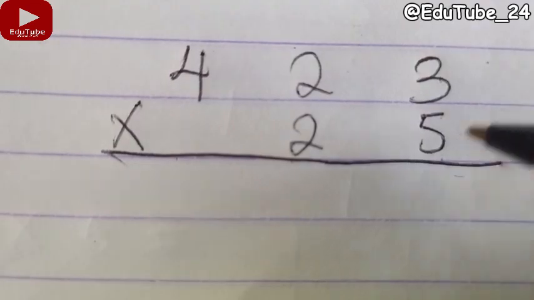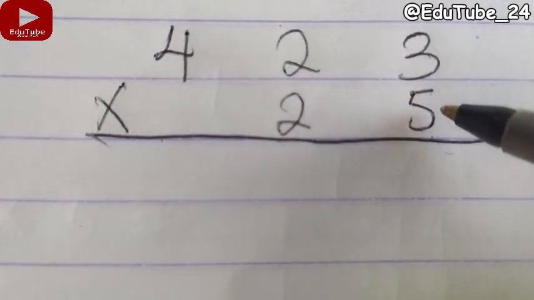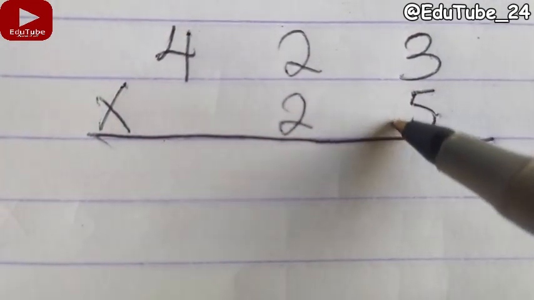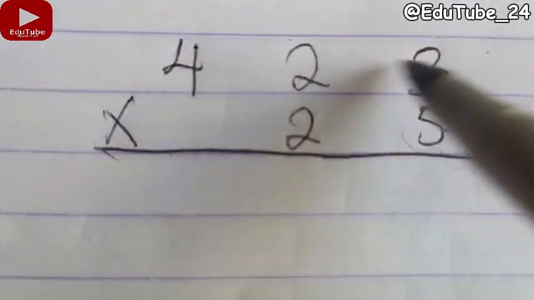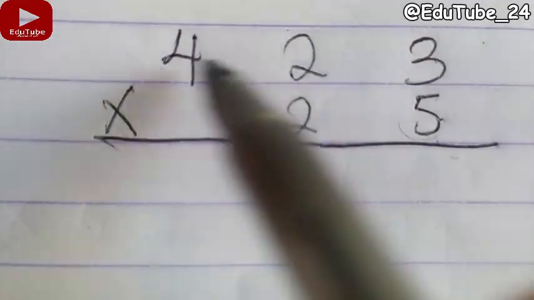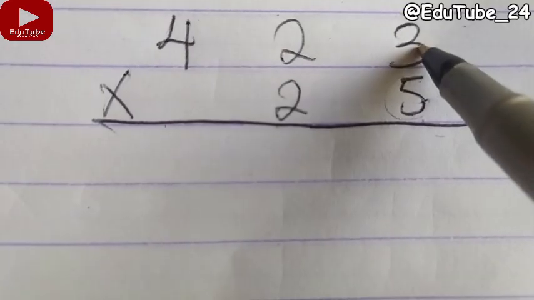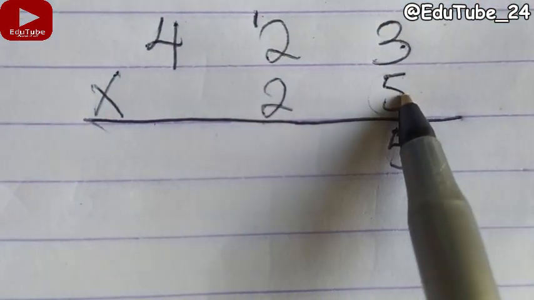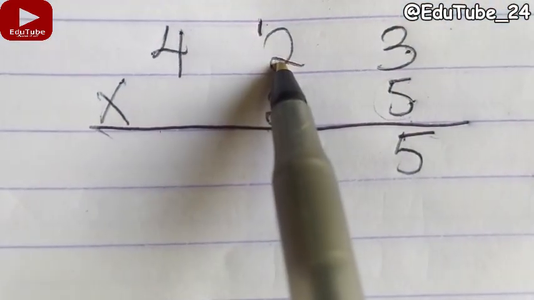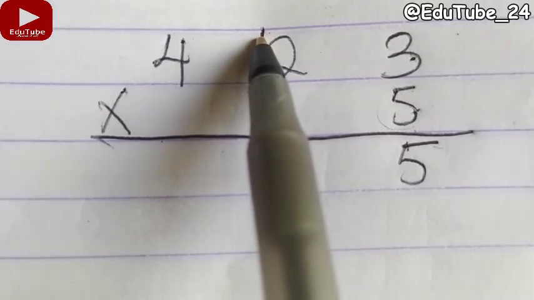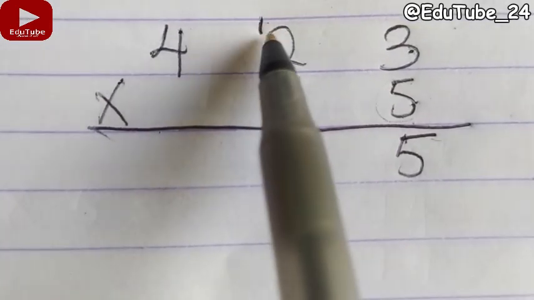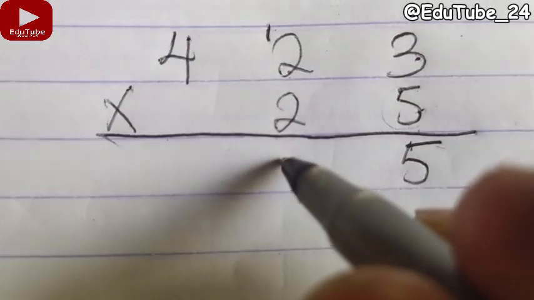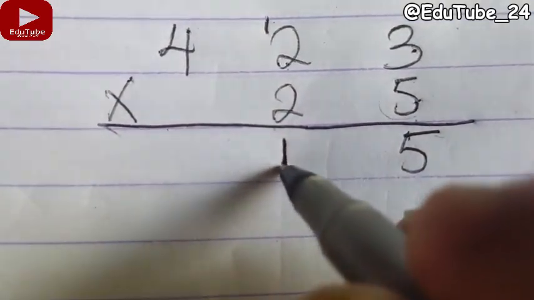Now to multiply these numbers, we start as I did in the first example. We start from this unit. We use this unit to multiply our multiplicand all through at the top. So we do 5 times 3, and that will give me what? 15. So I'll write down 5 and pick up 1 above 2 here. Then I will do 5 times 2, and that will give me 10. Then I'll add my 10 to the one I picked up above. So 10 plus 1, that gives me 11. So I'll write 1 and pick up 1 above 4 up here.